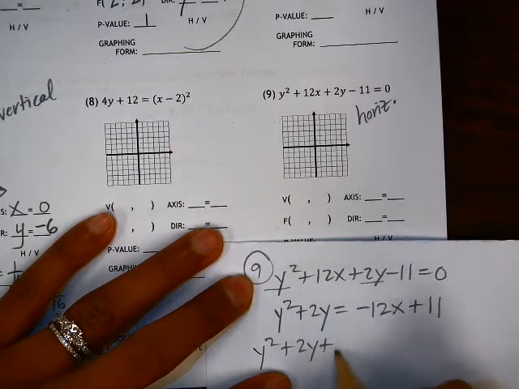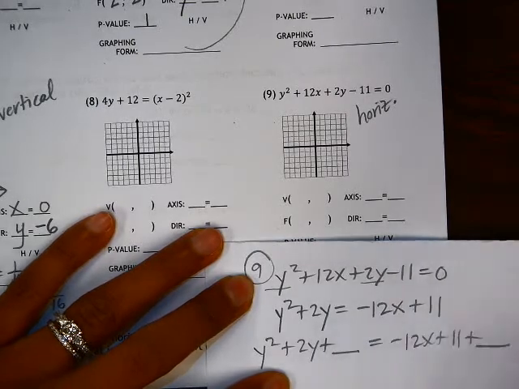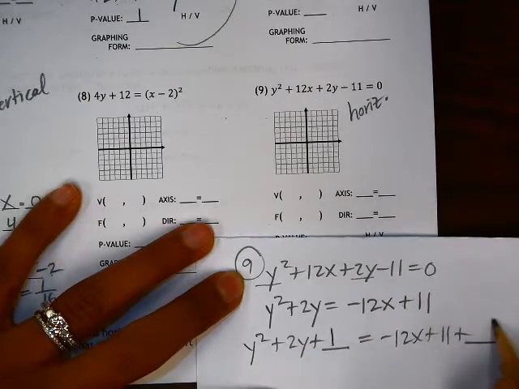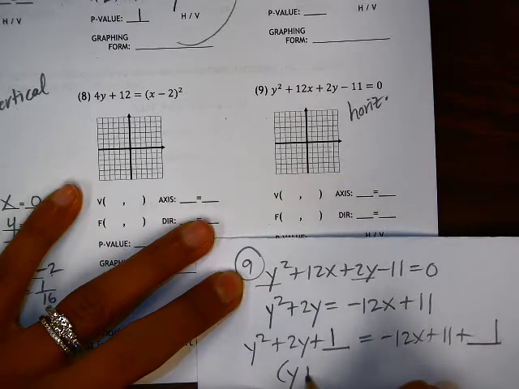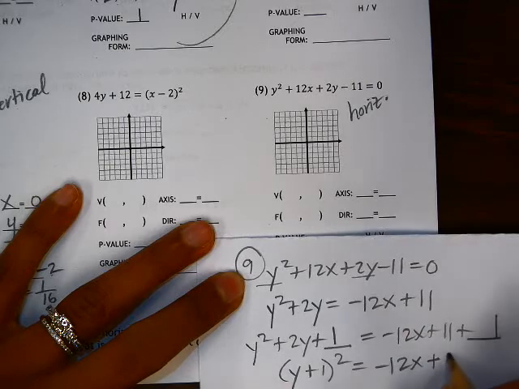So y squared plus 2y plus, and let's complete the square. B divided by 2 is 1. 1 squared is 1. That means I need to add 1 on this side as well. If I factor here, we get y plus 1 squared, and over here we get negative 12x plus 12.